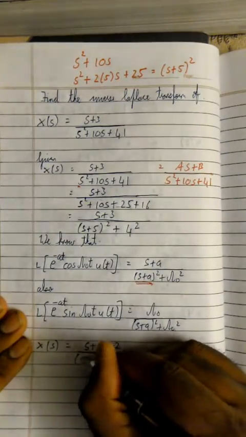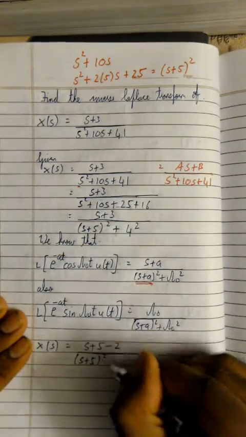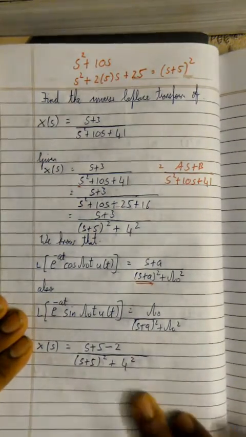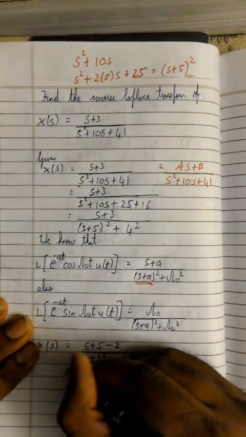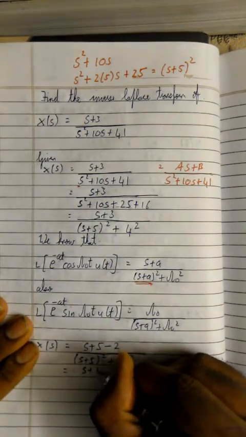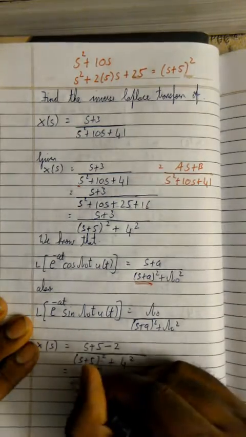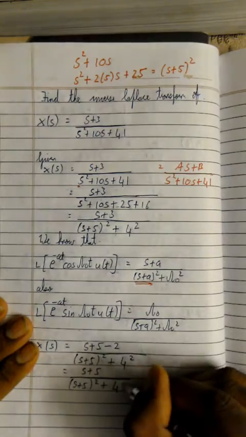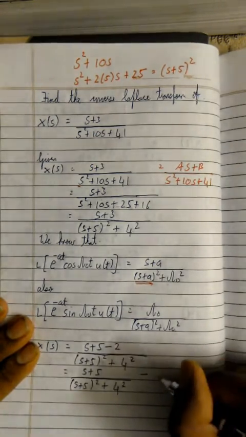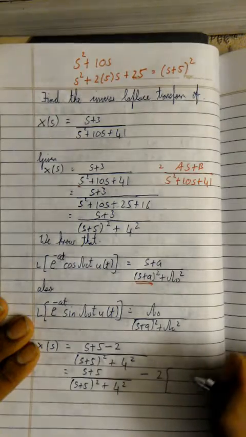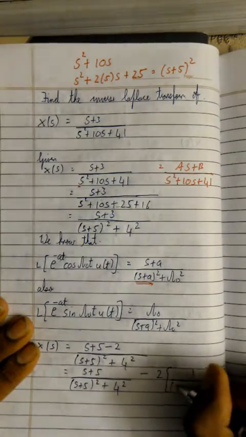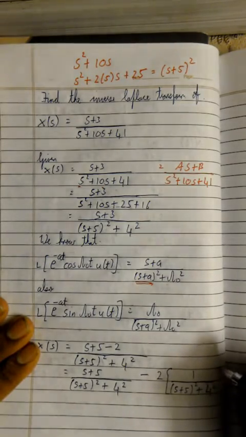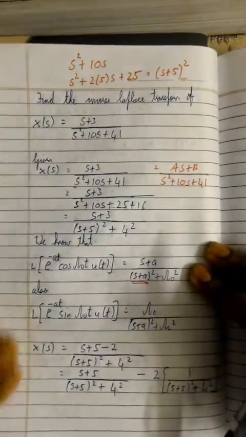So this has become (s plus 5) the whole square plus 4 square. Okay. Now this can also be written as (s plus 5) by ((s plus 5) the whole square plus 4 the whole square) minus 2 into 1 by ((s plus 5) the whole square plus 4 the whole square). Okay, this is how we do it.